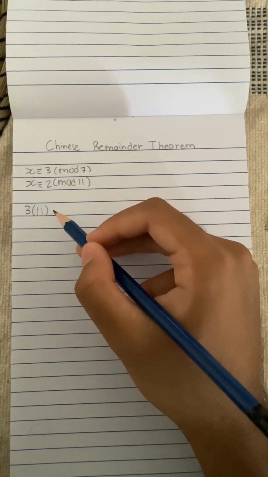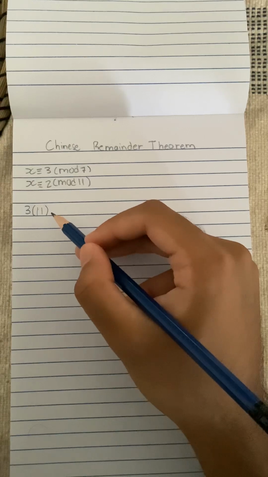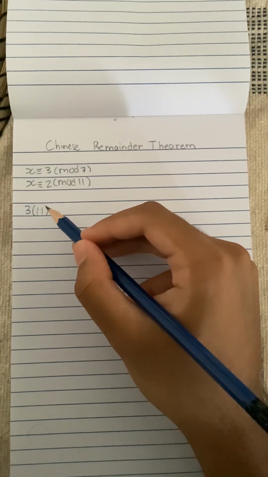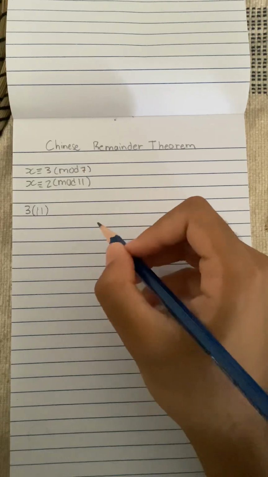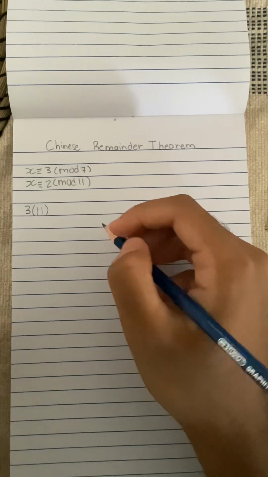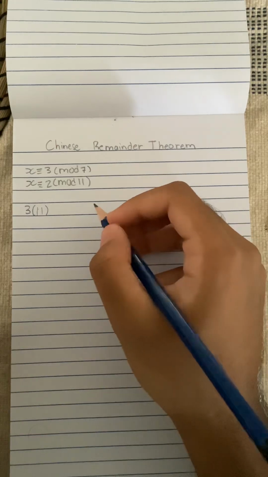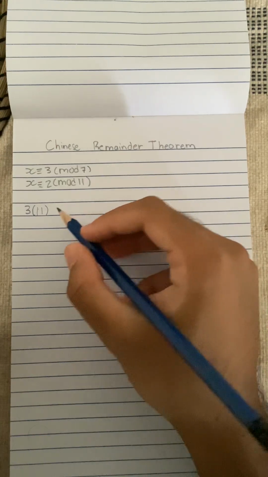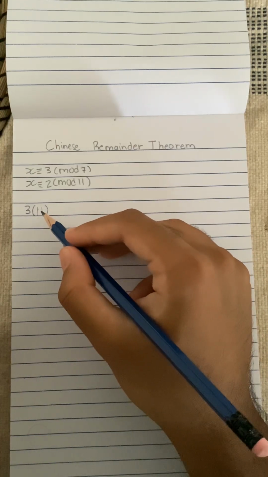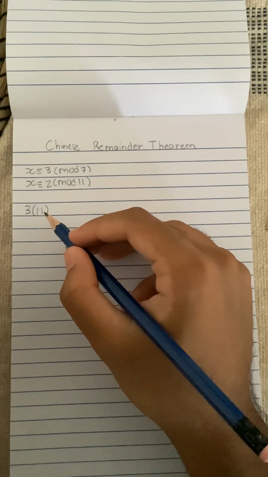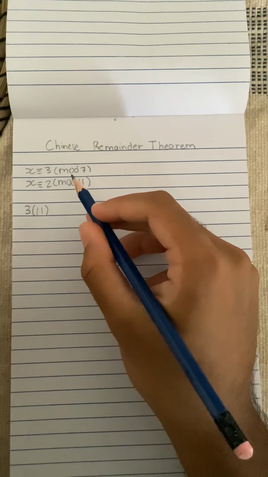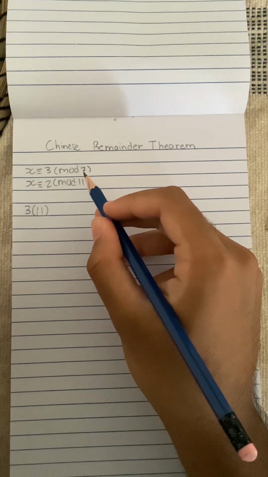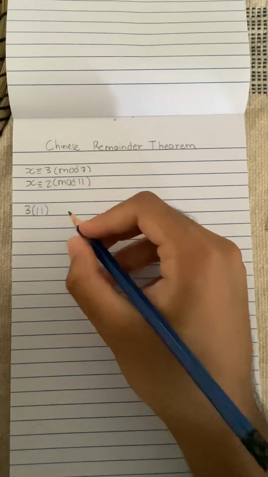Now we're trying to find the third number that multiplies with the congruence. The way to find this, we're going to use modular arithmetic. We take the number inside the bracket, and if you have more than two, you multiply them together to get the product. Then you mod it by the row modulus, which is 7.